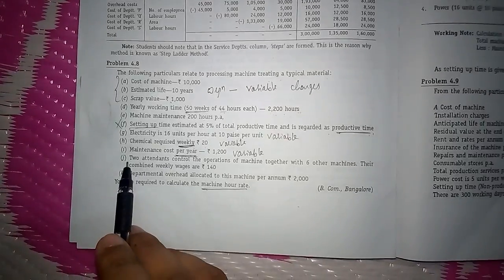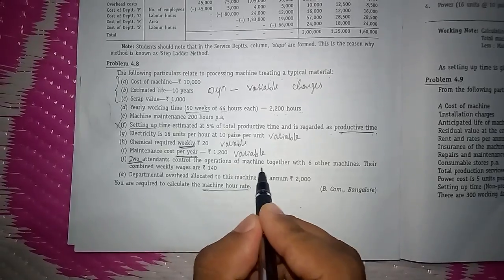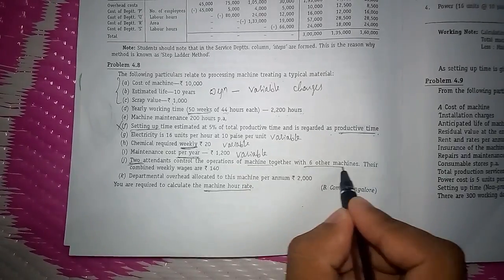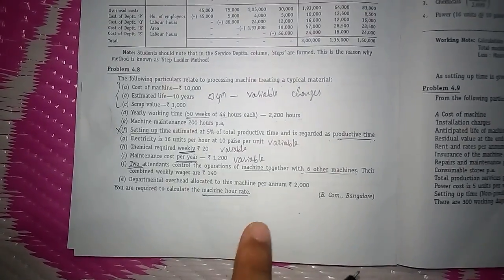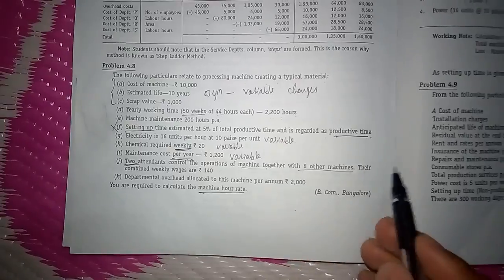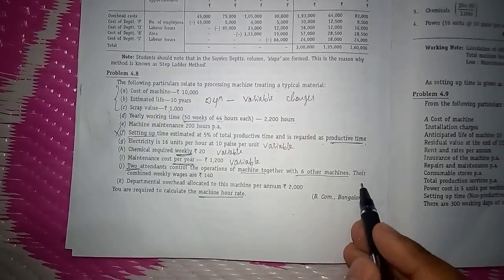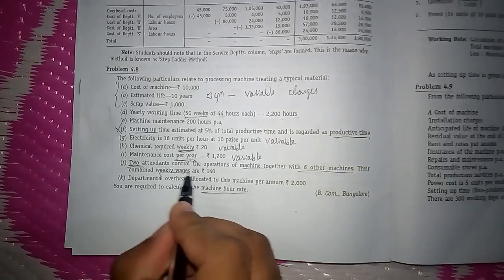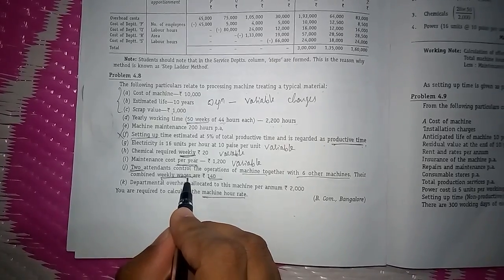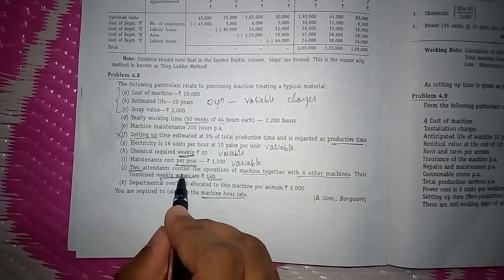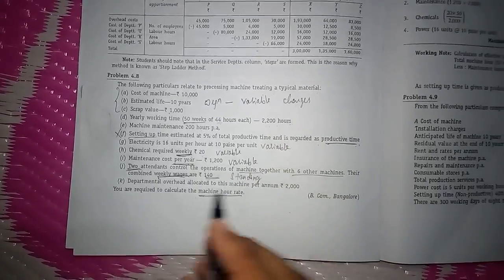Then they have given that 2 attendants control the operation of the machine together with 6 other machines. In the sense, they are going to operate this machine with 6 other machines, a total of 7 machines. Their combined weekly wages are 140. So weekly wages are the wages fixed for the attendants. So it is standing charges or fixed charges.